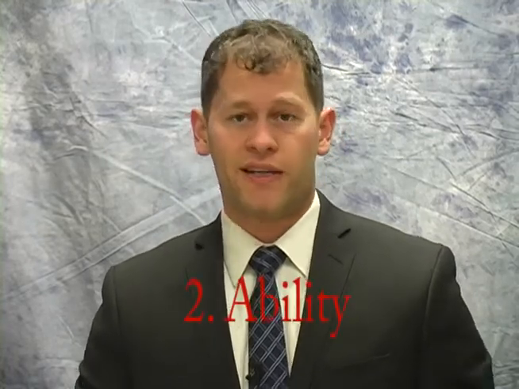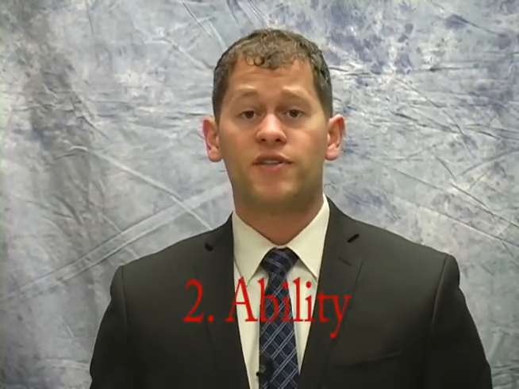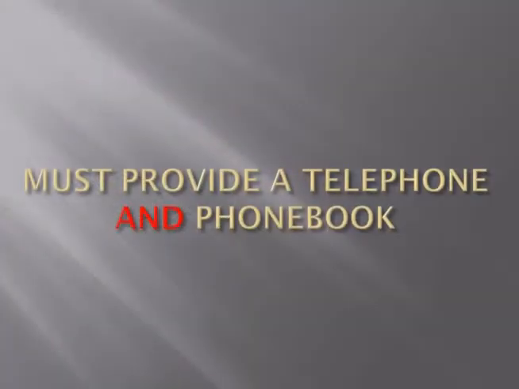The second area where you have an obligation regarding their right to counsel is to ensure that they have the ability to contact counsel. So once a person decides that they do wish to speak to an attorney, you have to provide them with a telephone and a phone book. Now, to be clear, it has to be a phone book that would allow them to choose their own attorney.